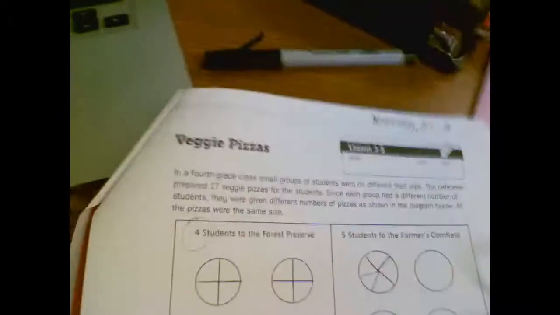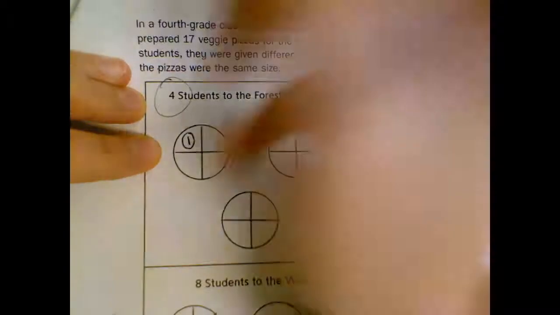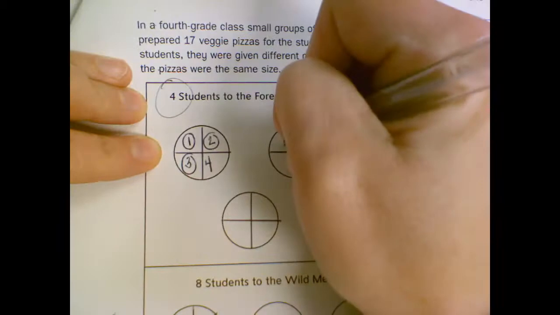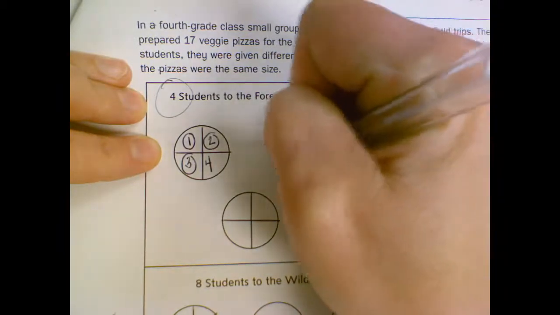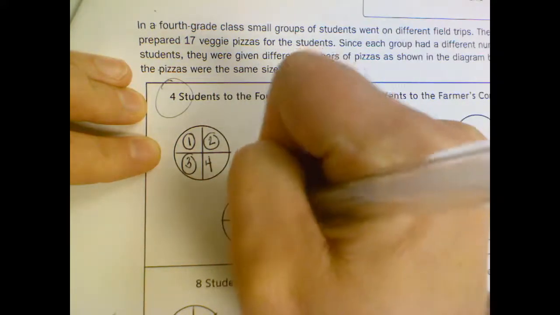For instance, when you are dividing this up, I would do this: kid 1, kid 2, kid 3, kid 4. 4 kids are sharing, you want to make sure they're each getting the same amount.